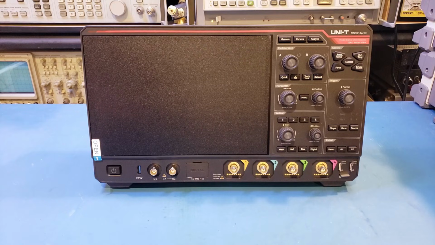So what is the main competitor of this scope? Well, at this price point, the MSO5104HD competes favorably against Rigol's MHO and DHO 5104. In fact, many specs are better for the UNI-T in comparison. For instance, the maximum sampling rate is 5 gigasamples per second versus 4 gigasamples per second on the Rigol. The maximum waveform capture rate is 800,000 waveforms per second compared to the 200,000 waveforms per second on the Rigol.